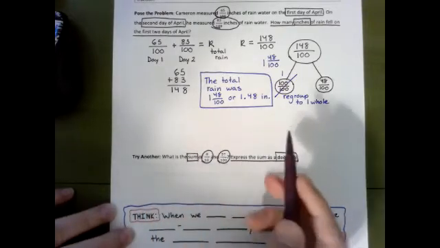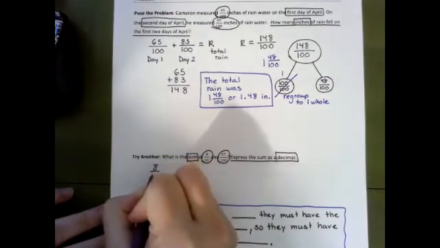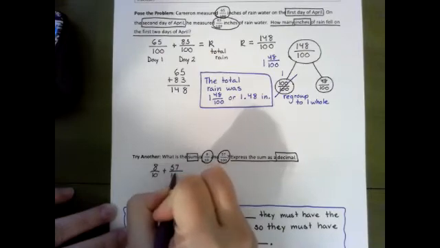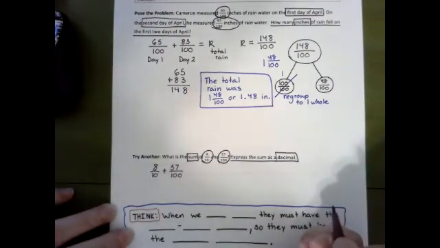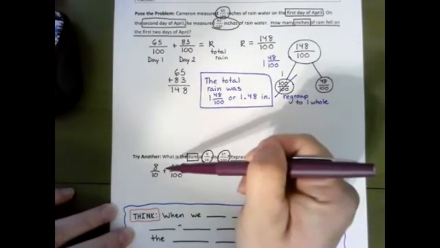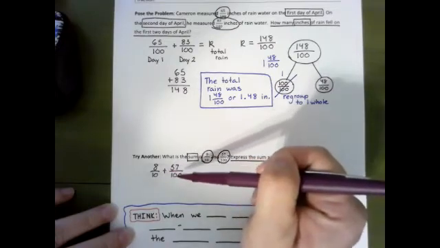Let's write our problem. Does that look right to you? Look at what we did up here. Do you see it? There it is. We're trying to add 8 tenths and 57 hundredths.